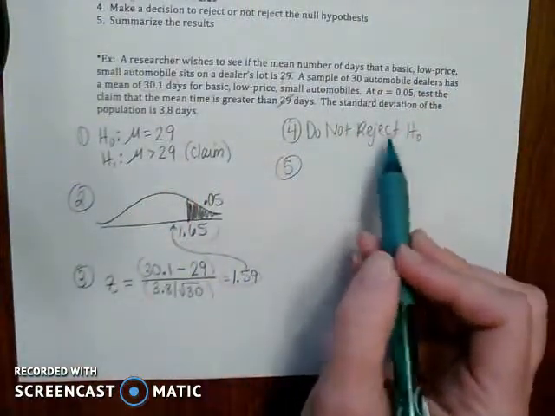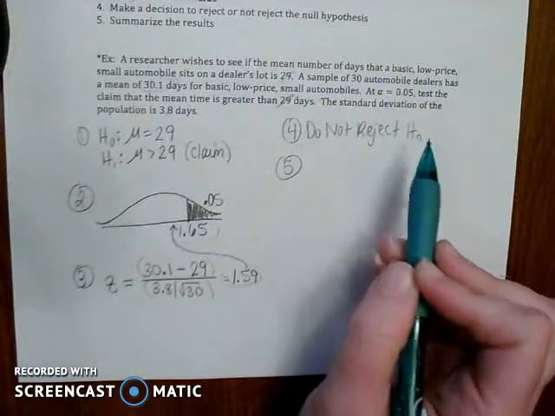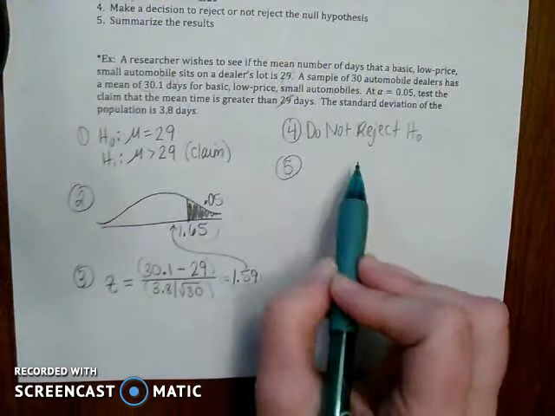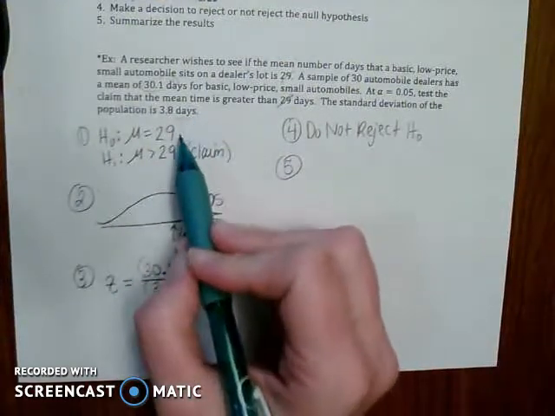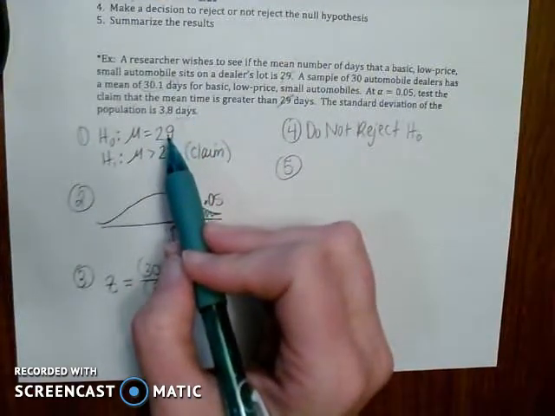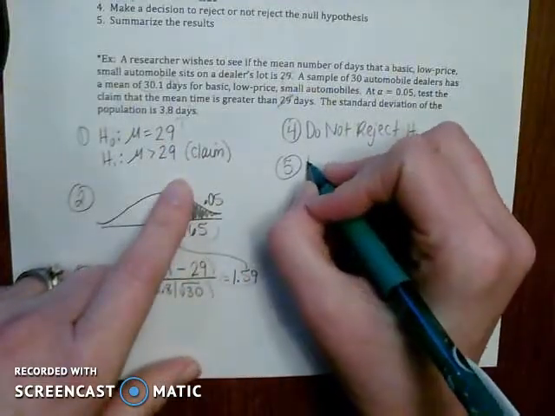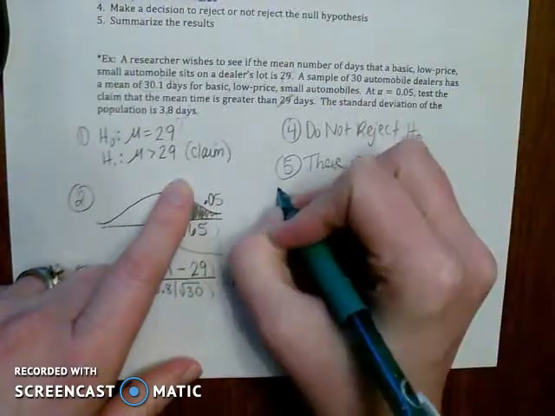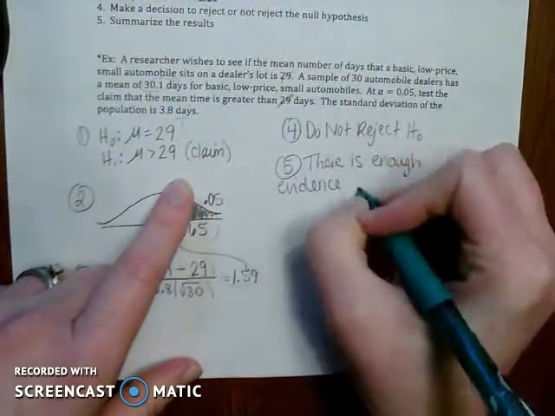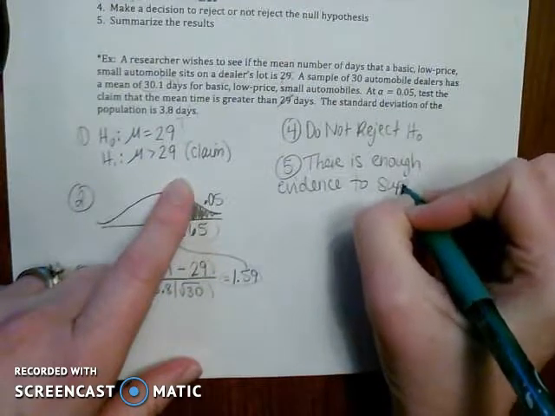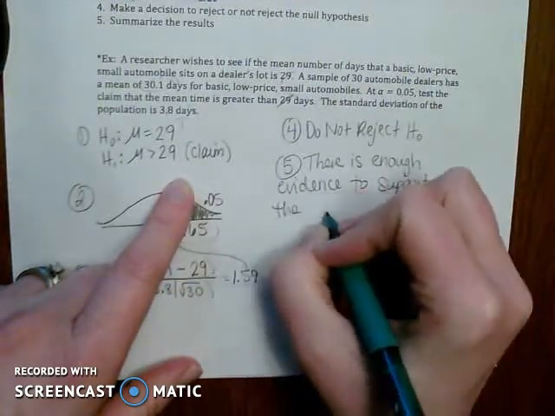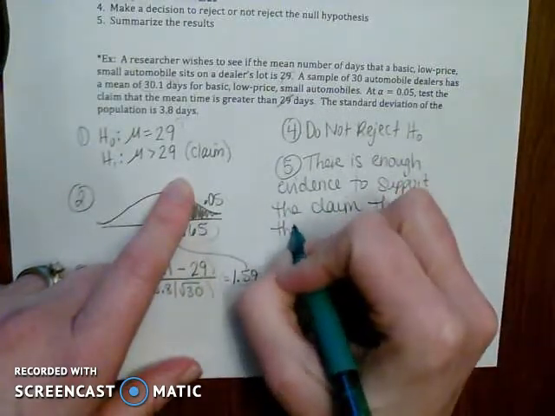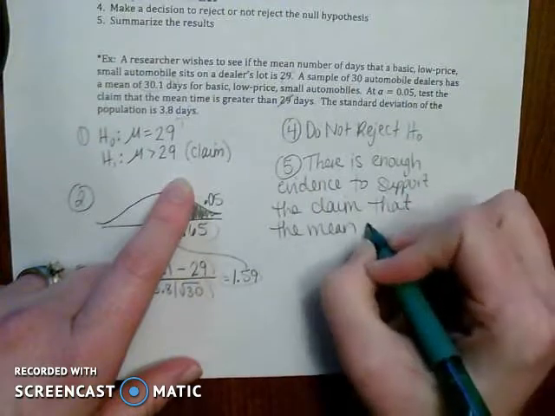Step 4 is always about the null hypothesis. You either reject or don't. Step 5 is always about the claim. So since we're not rejecting this, that means we think this one is true. So what we're going to write is there is not enough evidence to support the claim that the mean number of days is more than 29.